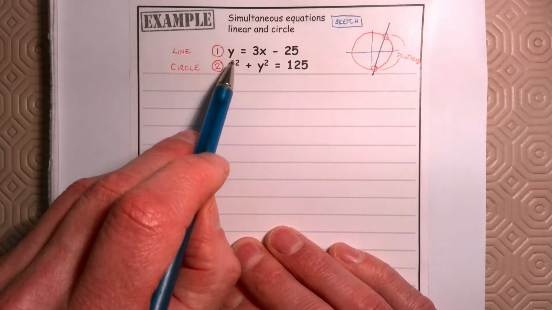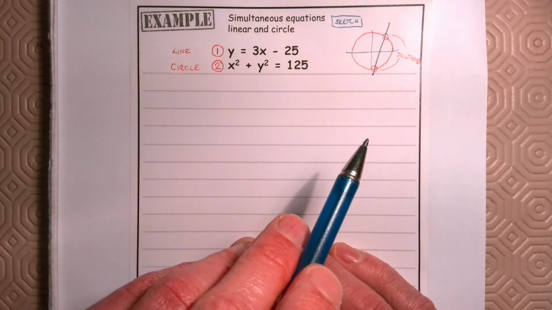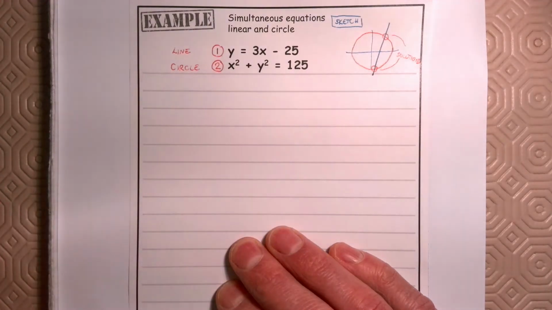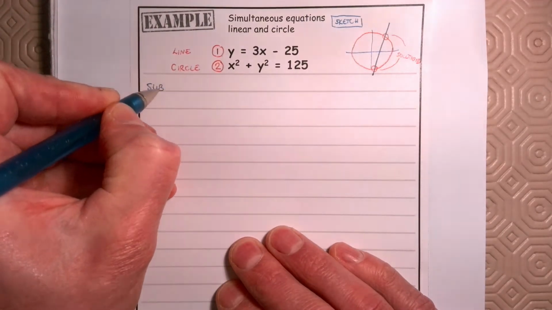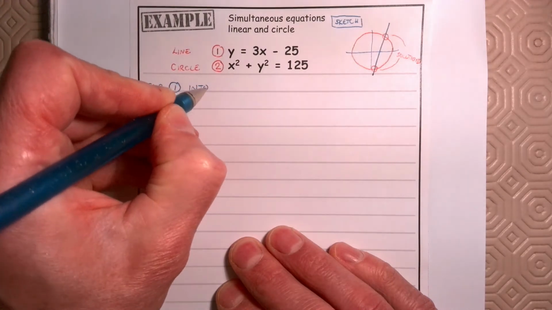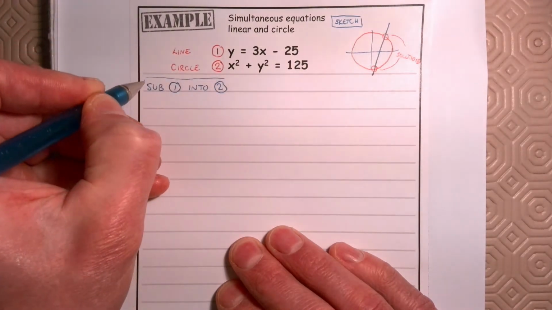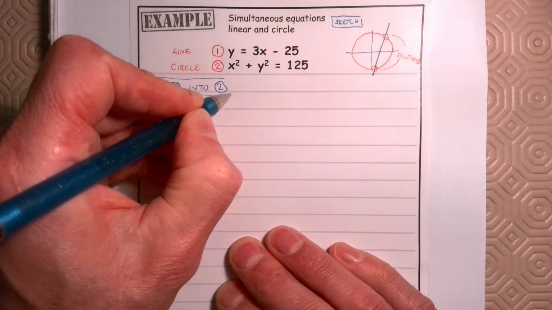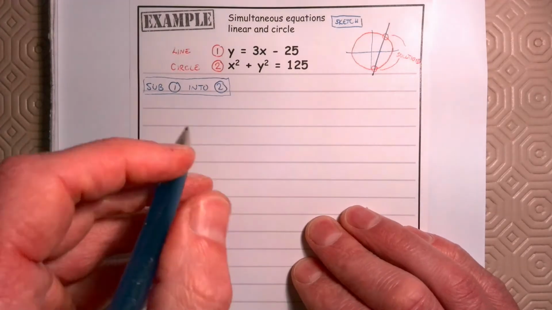But I know what y is. Y is all of this, 3x minus 25. So that's what I'm going to substitute in where it says y. So we're going to substitute equation 1 into equation 2. That is going to be our first step for our first mark in the exam question.